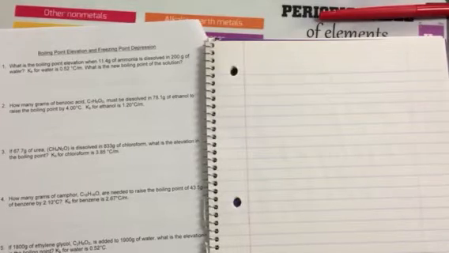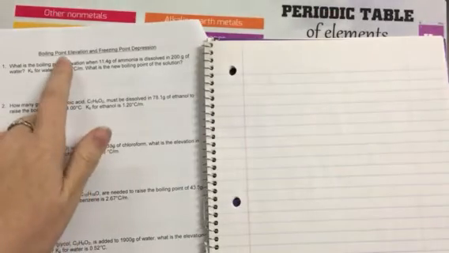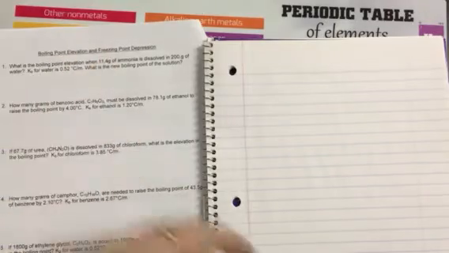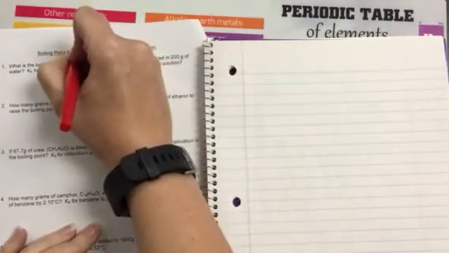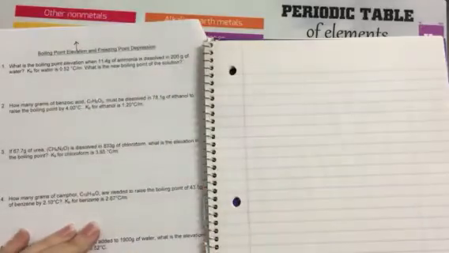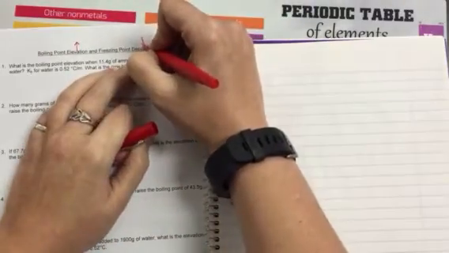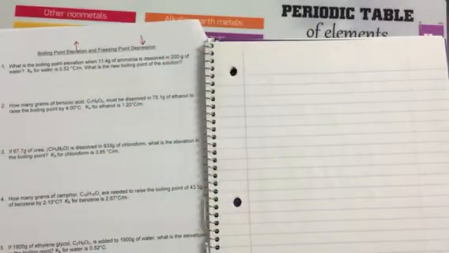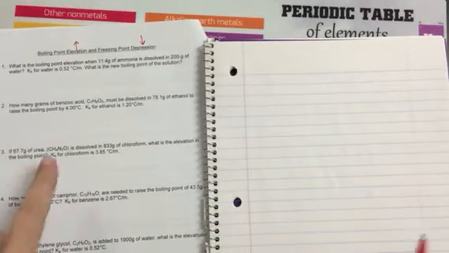The colligative property problems that we're going to do are boiling point elevation and freezing point depression. So boiling point elevation means that you're going to take your original boiling point and elevate it, or you're going to take your original freezing point and depress it, make it go down, decrease.